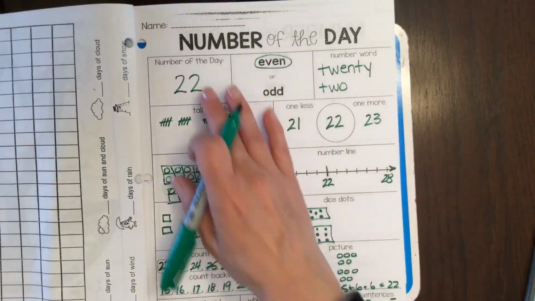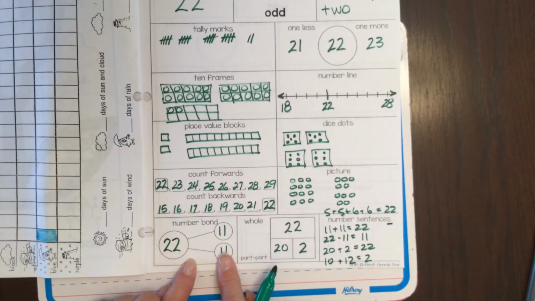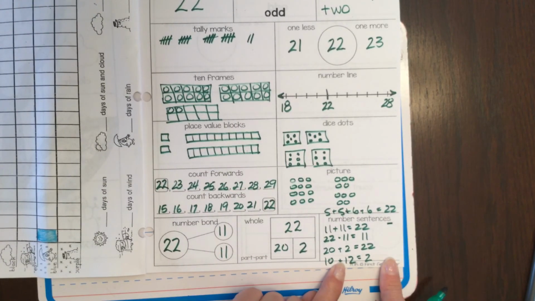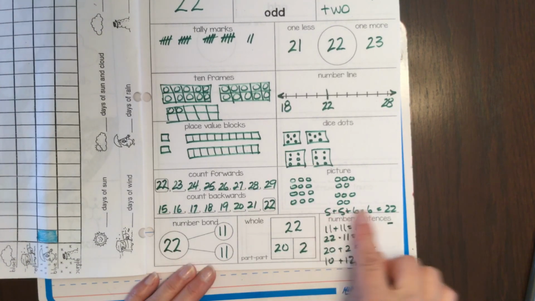But our number is 22 and we are showing it many ways. We're breaking it into parts and we're putting it into equations, both addition and subtraction. Equations with 2 parts and equations with many parts.